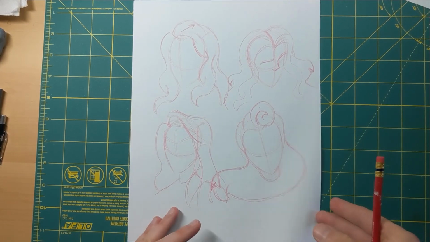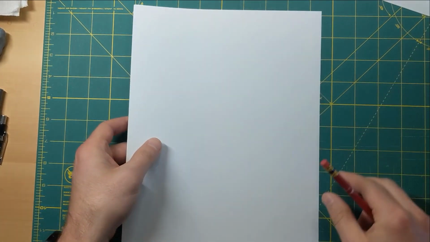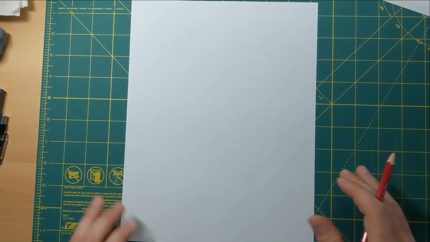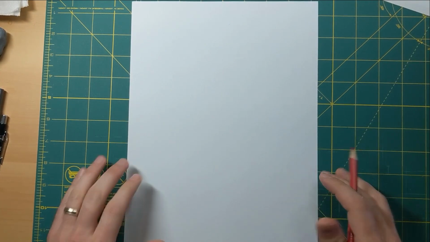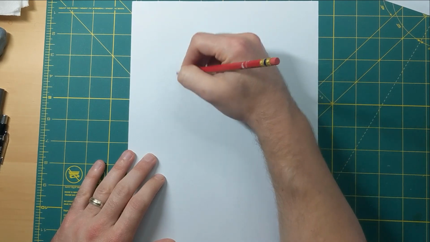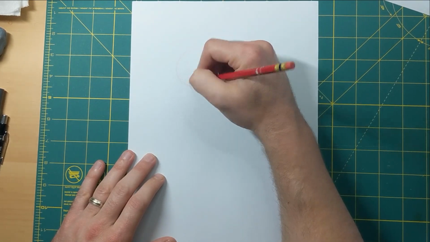All right, I'm going to do a couple more and then see where we are. I'm going to do Poison Ivy from Bombshells also. She had a really cool hairstyle, so I'm going to go ahead and do that one real quick. But you'll see how it comes together in big pieces.